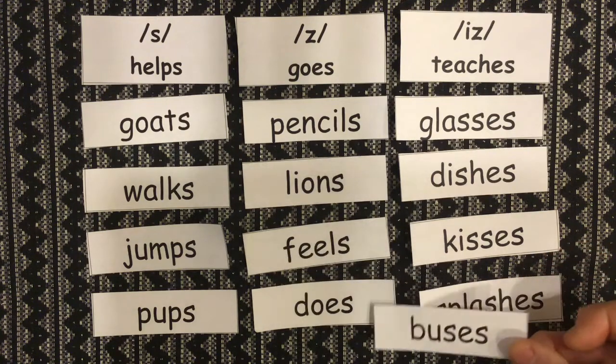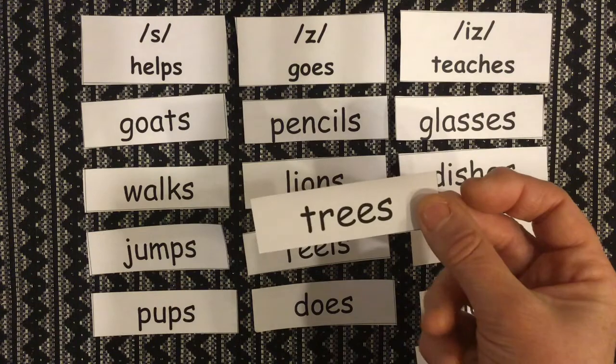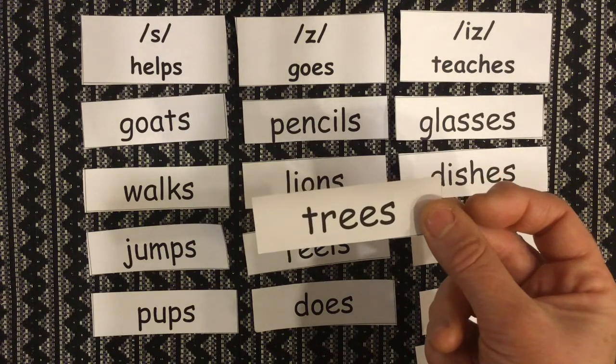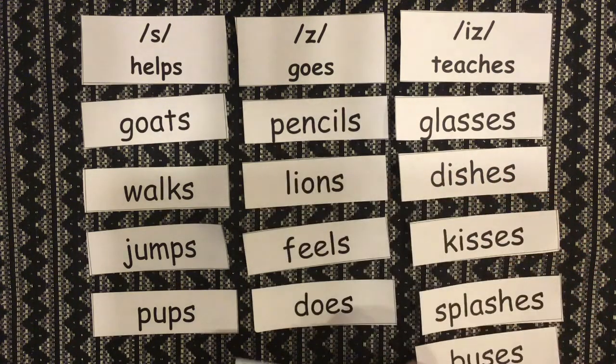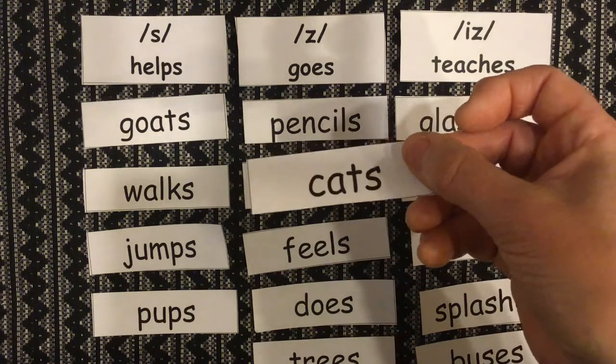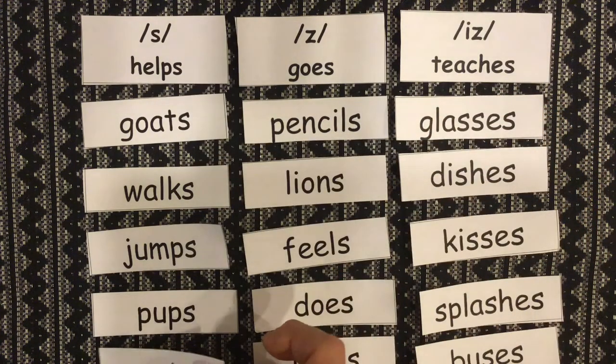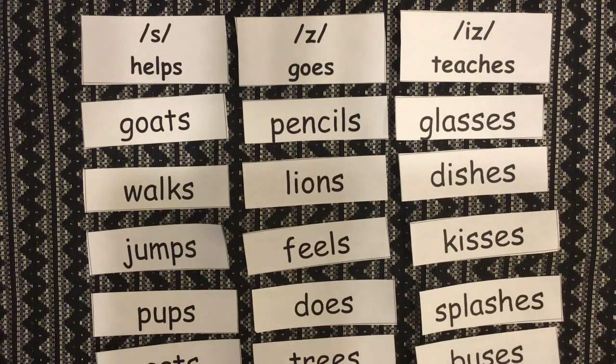Is. Do you hear the is, the IZ? Okay, and this one, trees, more than one tree, are trees, with a Z ending. And finally, cats, more than one cat, cats, and it makes a nice soft S ending. Okay, so that's the game.